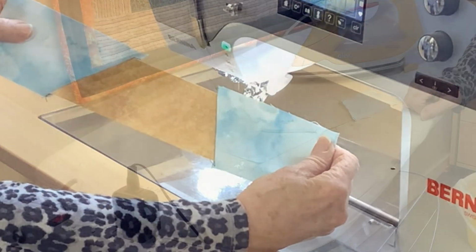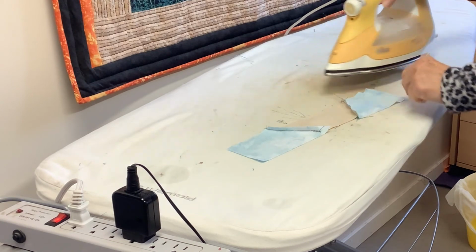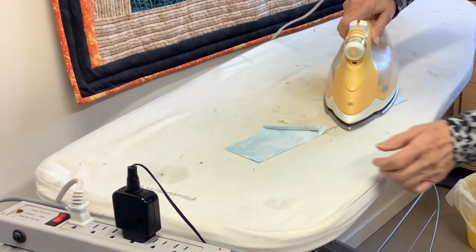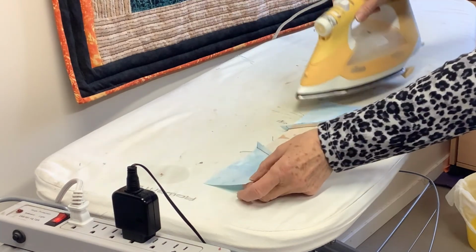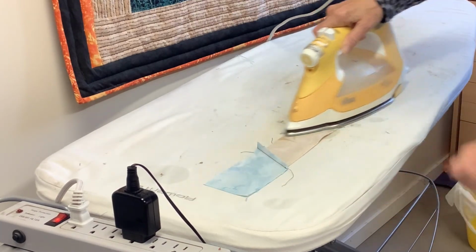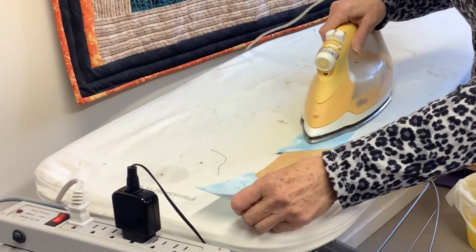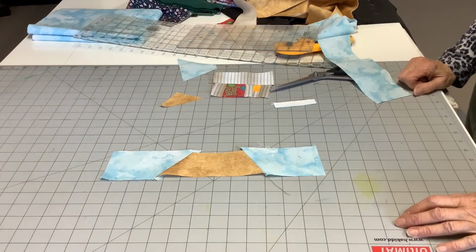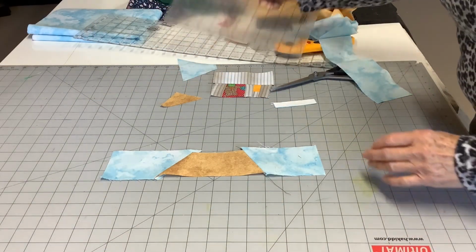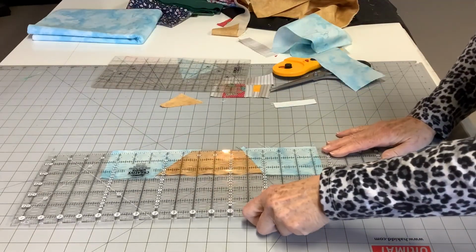Now to the ironing board. It doesn't really matter which way you press it. I find it's a little easier to press it into the angle. Probably should have used lighter thread. All right, now I'm just going to trim this all so it's even.